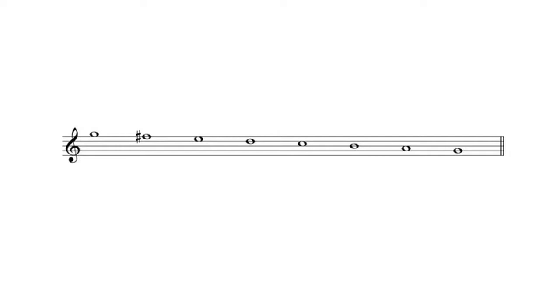And then, if I've done everything correctly, I should have a whole step between my supertonic and my tonic. A whole step below A is G. I double check that by playing it on the piano. G, F sharp, E, D, C, B, A, G. My scale sounds correct.